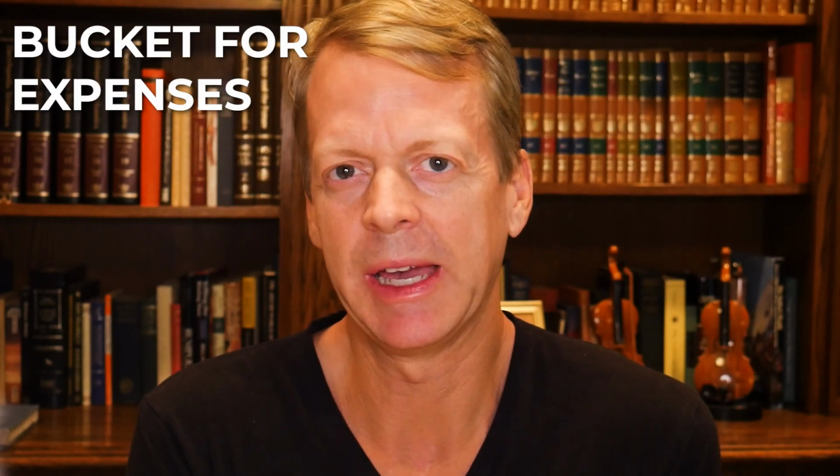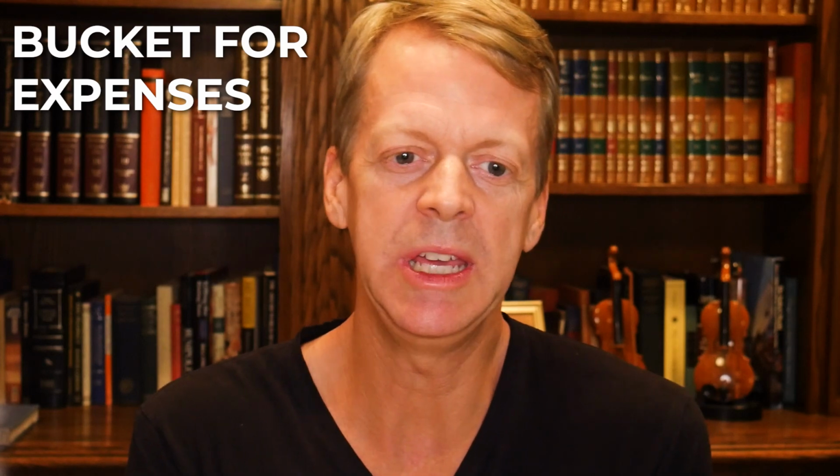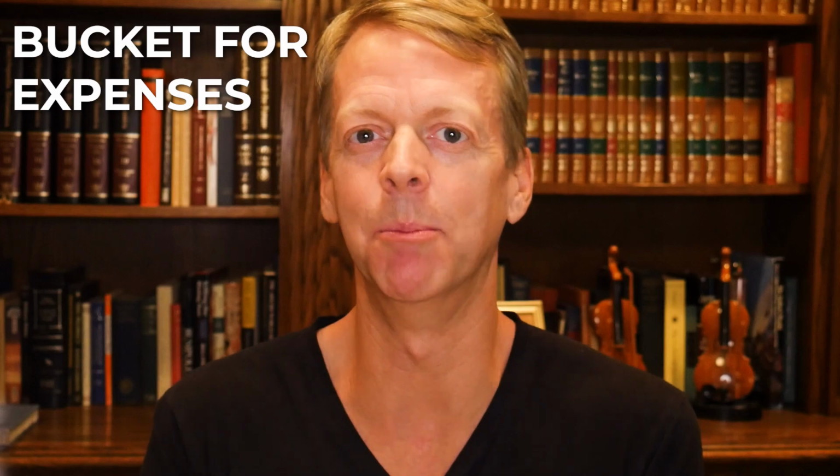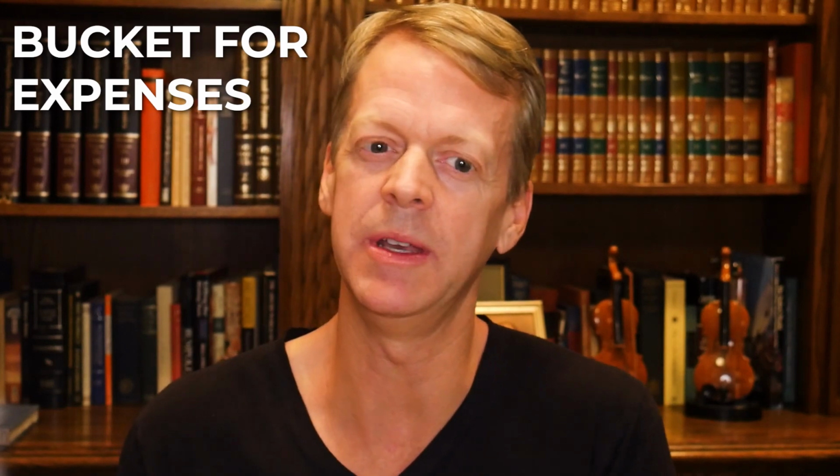Okay, so now let's talk about a different kind of bucket. That is buckets set aside for expenses rather than investments. Basically, you create a separate bank account or separate brokerage account for each large expense that you're saving for. Kind of like the envelope system, but for large expenses rather than daily expenses.